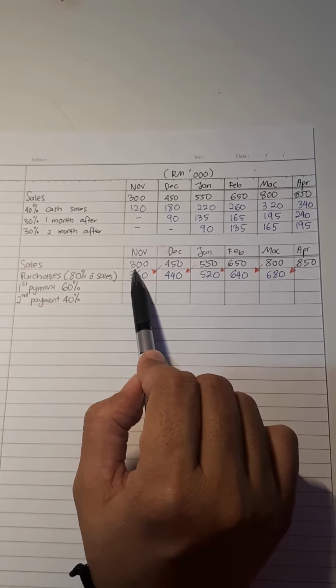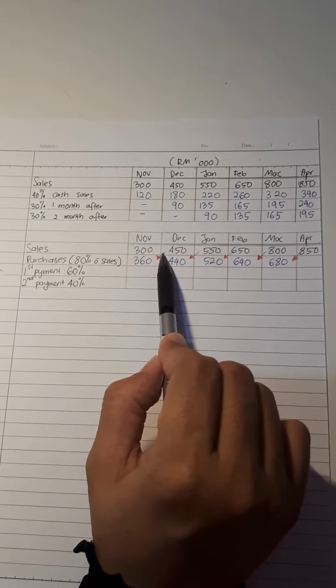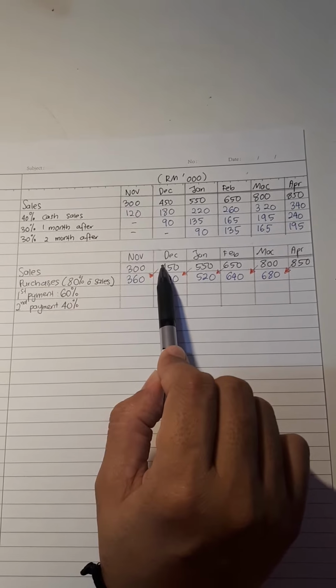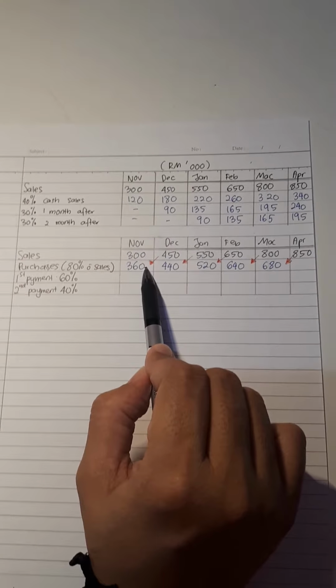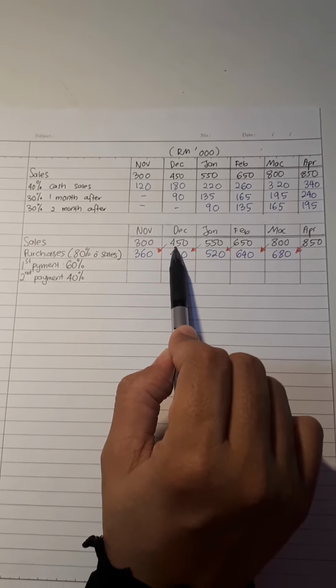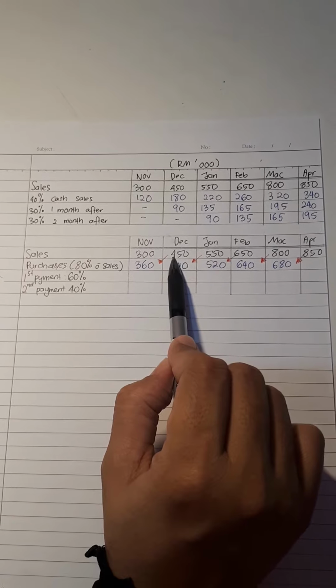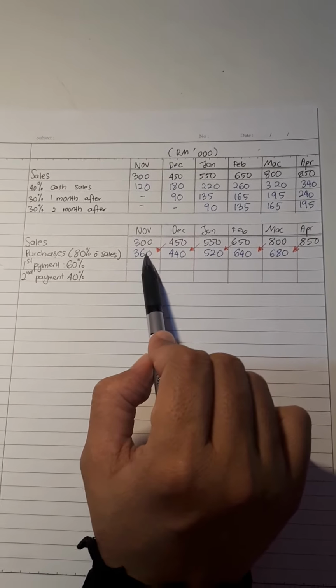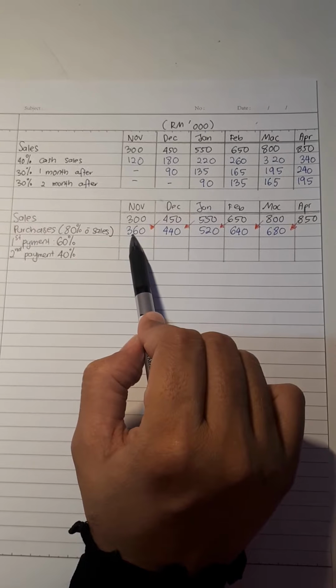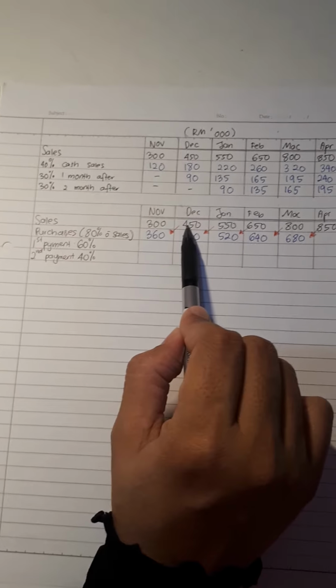Okay. So after that, purchases adalah 80% of sales. So you have to calculate. For example, the purchases on November. Purchases of November is made for sales on December. Jadi sales on December adalah 450,000. So the purchases is 80% from 450,000. Jadi 450,000 you times dengan 80%, so you akan dapat 360,000. So 360,000 adalah purchases for December sales, and the purchases is made on November.